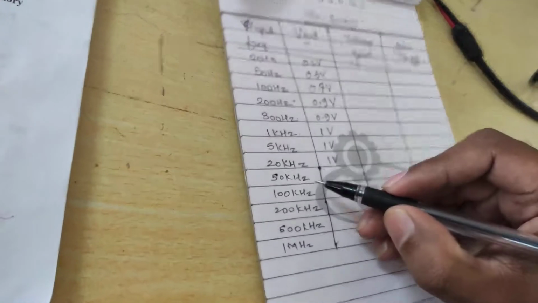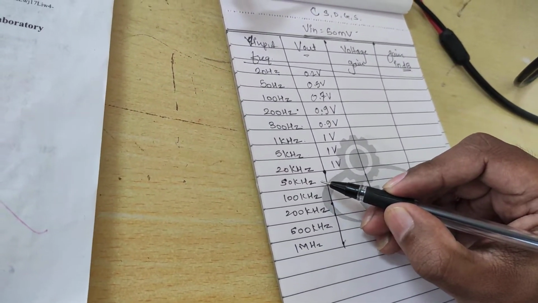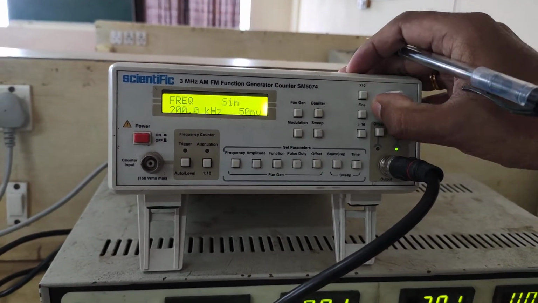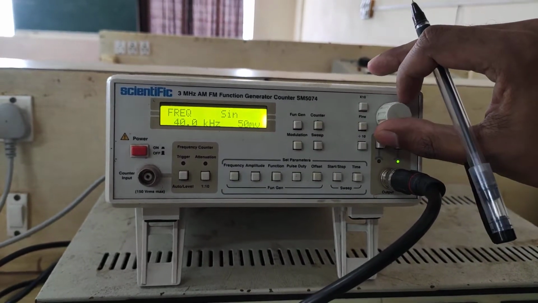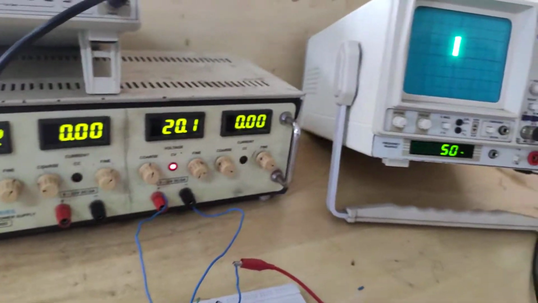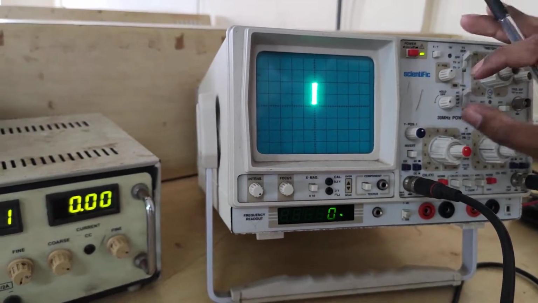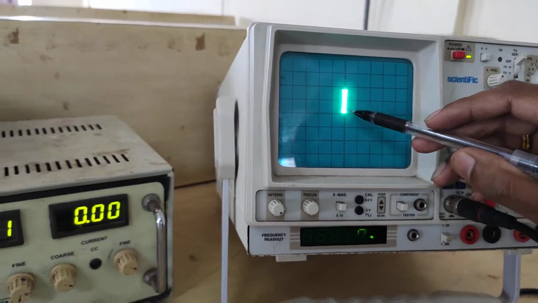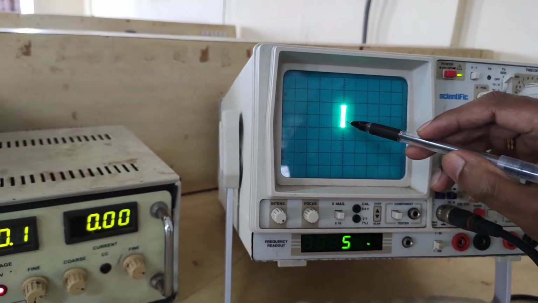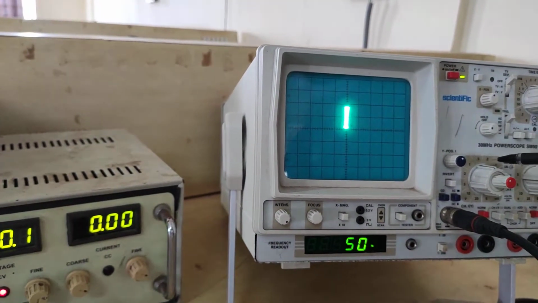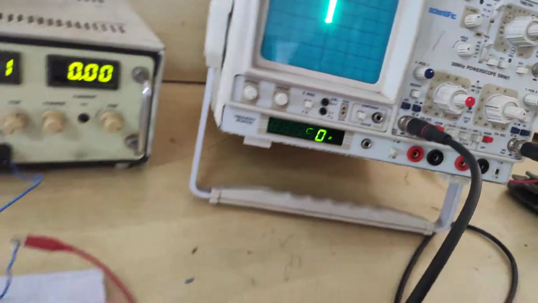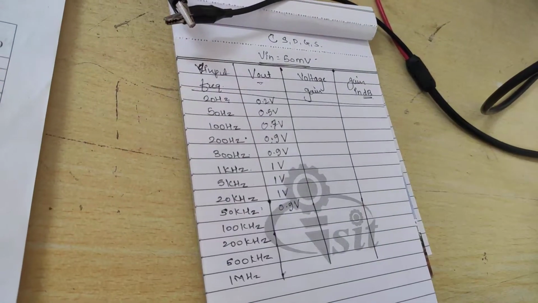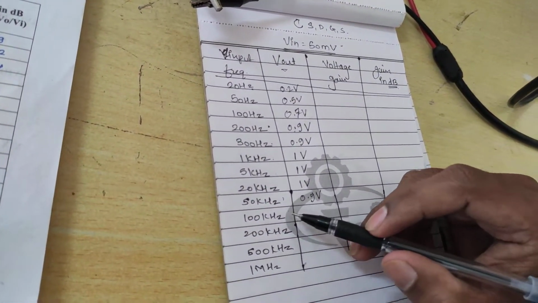After that the next frequency is 50 kilohertz. So we'll increase the frequency to 50 kilohertz. Now you can see the output has decreased slightly, a very slight change in the output. So it comes out to be 1 complete square and 4 points, that is 1.8 into 0.5, that is 0.9 volts. So 0.9 volts. Next frequency is 100 kilohertz.